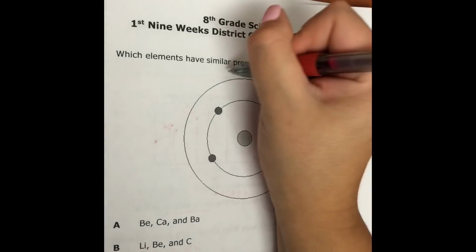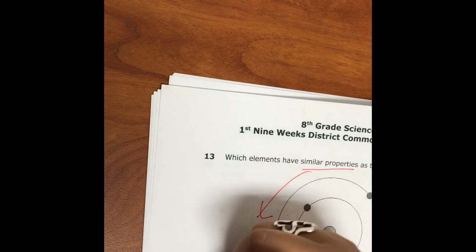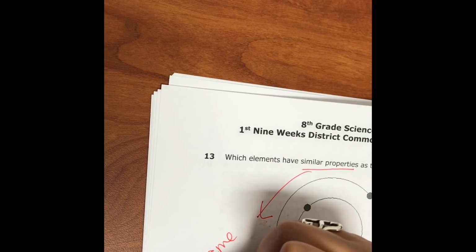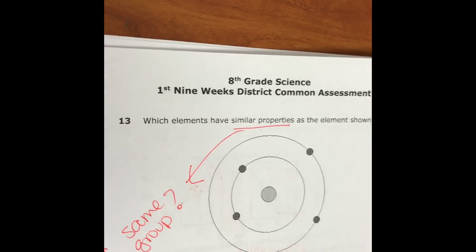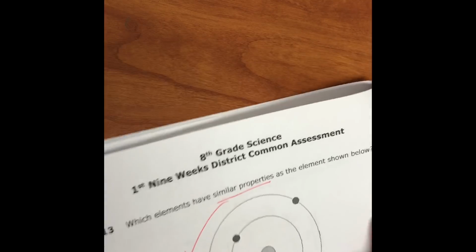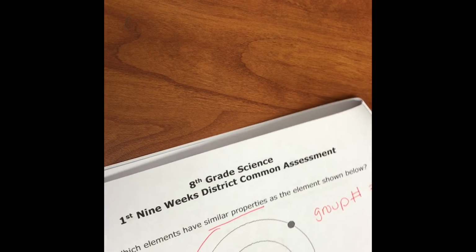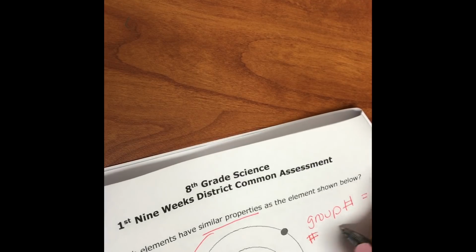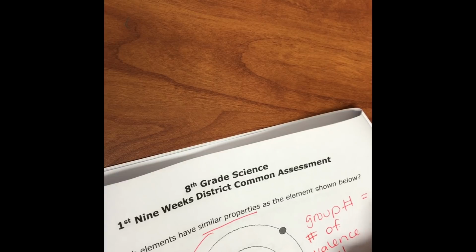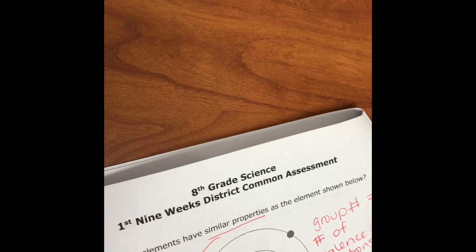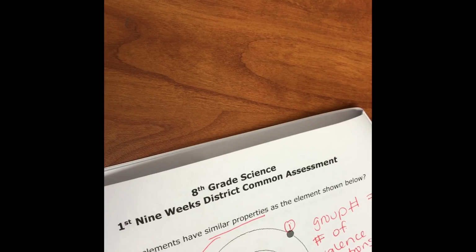13. Which elements have similar properties? If they have similar properties, they're in the same group. So they're asking you which one is in the same group. Well, let me see how many valence electrons, because the group number equals the number of valence electrons. So 1, 2. So I'm looking for group 2.